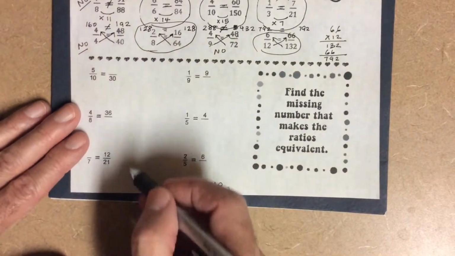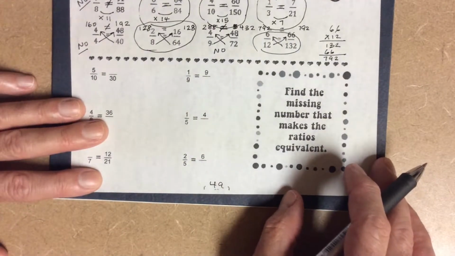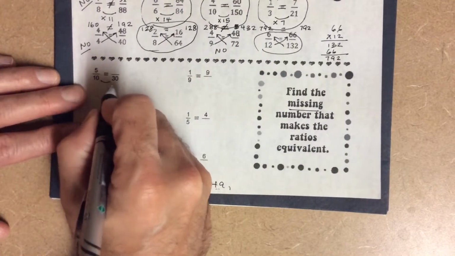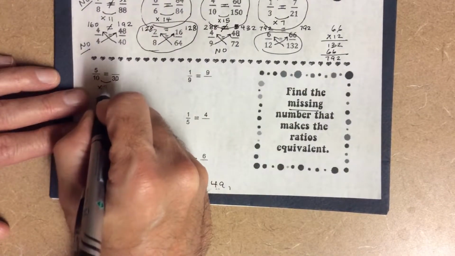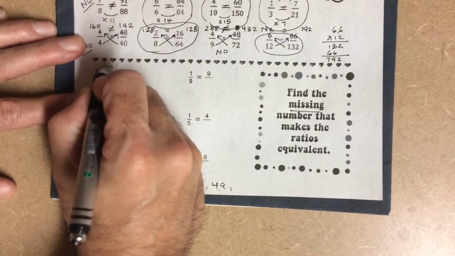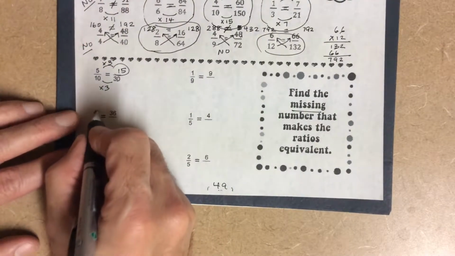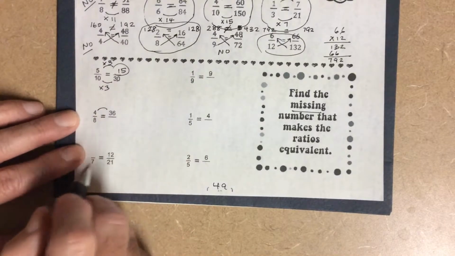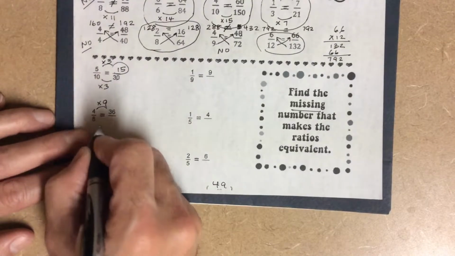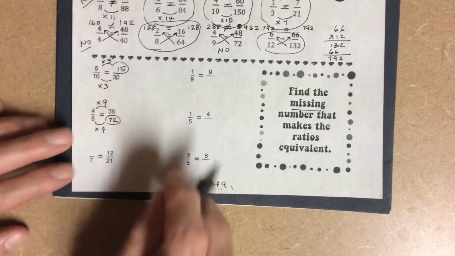On the left-hand side, I'm going to use scale factors for the next side. On the right-hand side, we'll use cross products to find missing numbers. So 10 times 3 is 30. I knew that because I divided. So then I simply do the same thing to the top and I find that's 15. On this one, how many 4s go into 36? 36 divided by 4 is 9. So I'm going to multiply the bottom by 9. And I'm going to get 72.